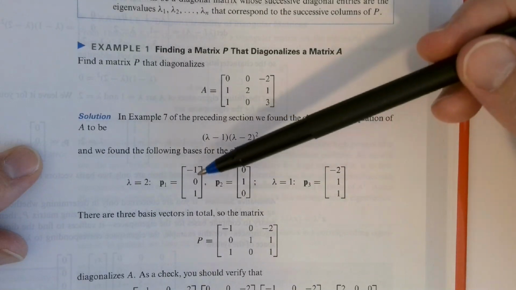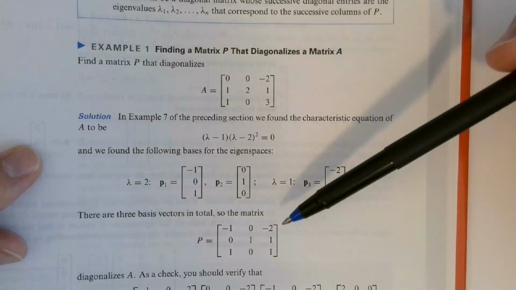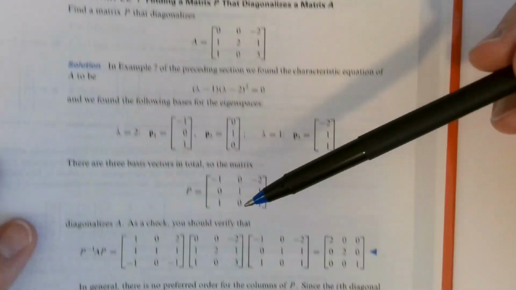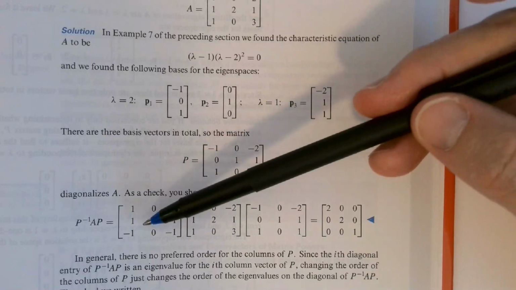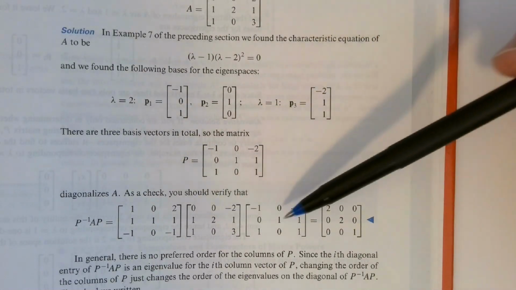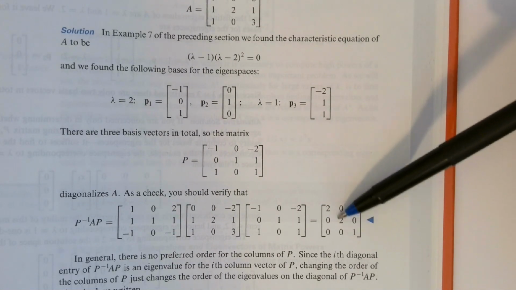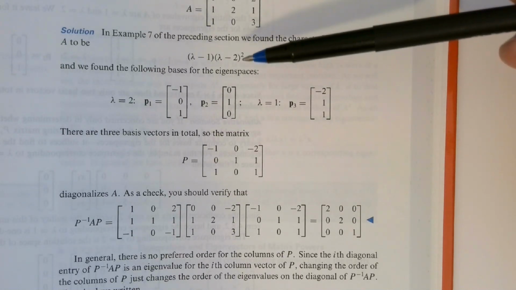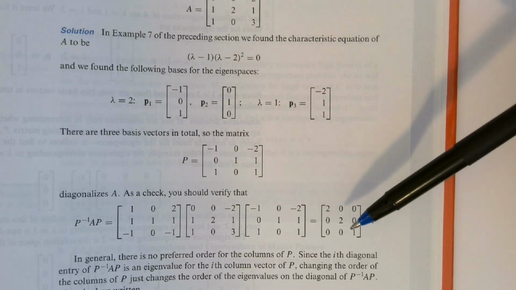But what we do is we just take these vectors and slide them in. You see that? We're just sliding them into the columns for the matrix P. That's my matrix P now. And as a check, I can multiply. P inverse is this matrix. Here's the matrix A. Here's P. P inverse AP multiplied together gives me this. It is indeed diagonal, and notice down the main diagonal, what do we have? The eigenvalues. Now 2 is repeated twice, and again, that's because it has algebraic multiplicity 2, so it's going to appear twice. And then there's the eigenvalue of 1.